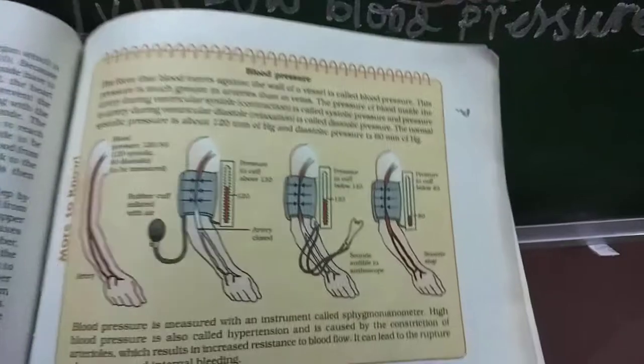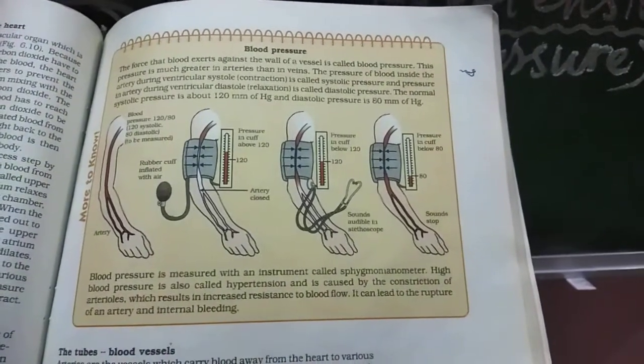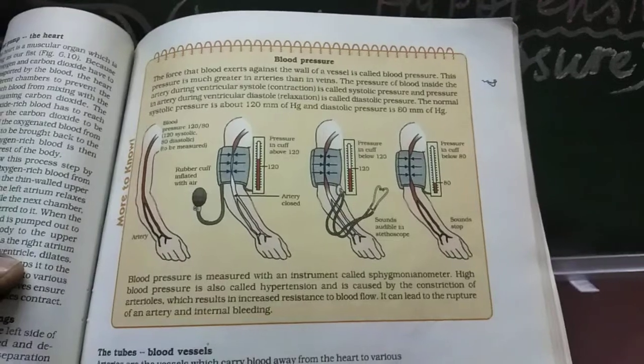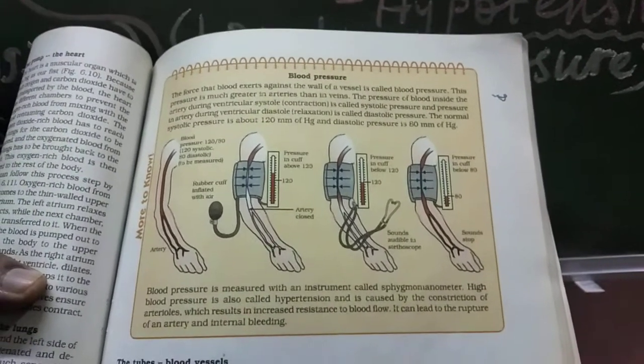And after that, what happens? The higher systolic pressure is measured first, and then as the pressure is released, the lower diastolic pressure is measured. In this way, blood pressure is measured by the sphygmomanometer.